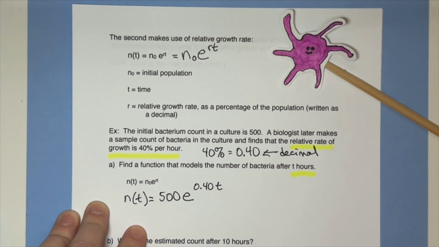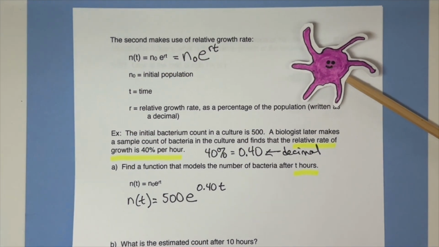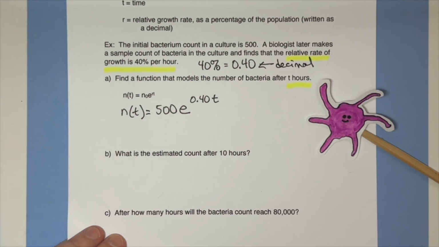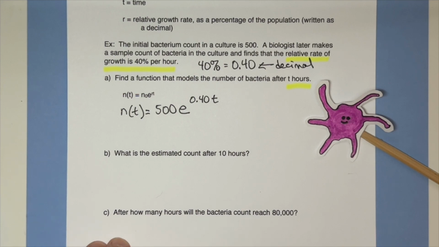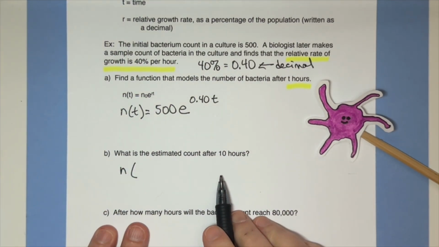Okay, that's it. Again, there's a lot to remember, but the steps are pretty straightforward. So hopefully this doesn't feel quite so scary as word problems might normally have been. Okay, what is the estimated count after 10 hours? So now we're going to put in n of, we're going to double check.